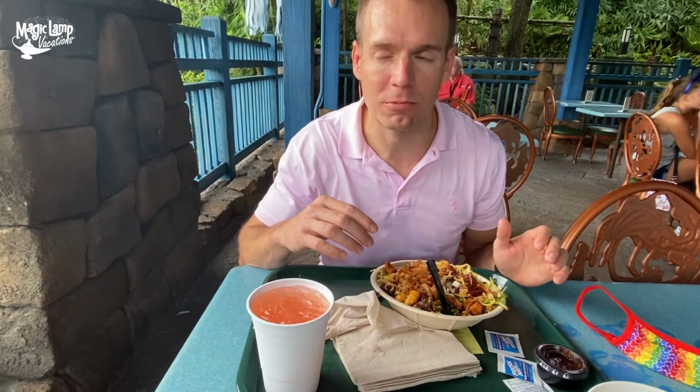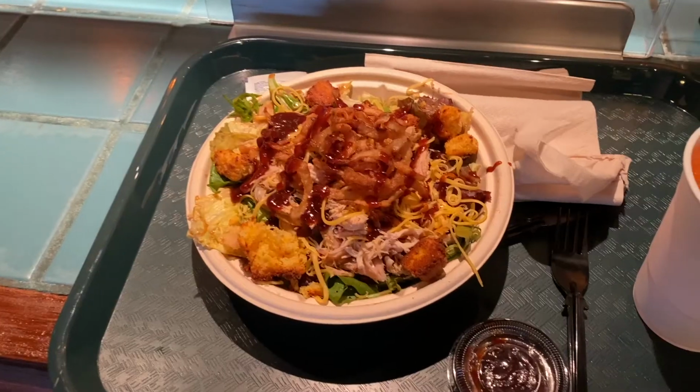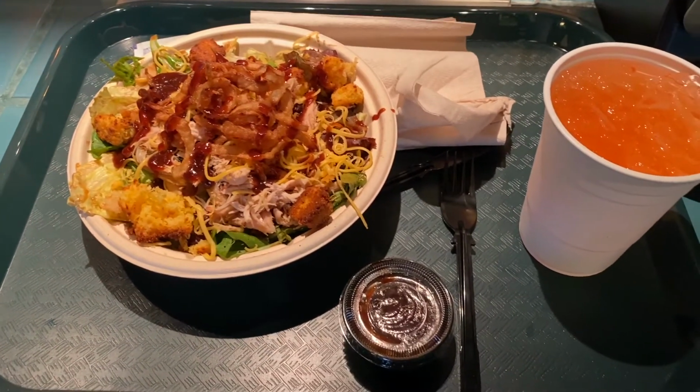Cornbread croutons. They're really good. Oh my goodness. Like, this is 2 thumbs up for me too. I'm coming back in like an hour.